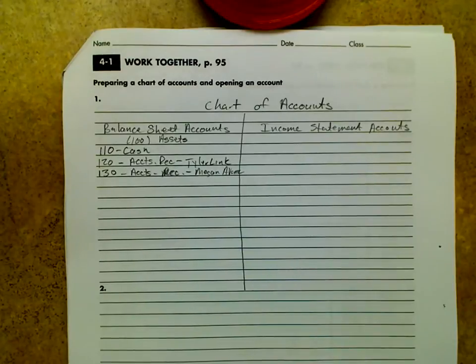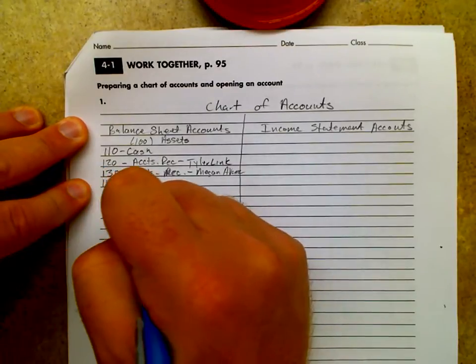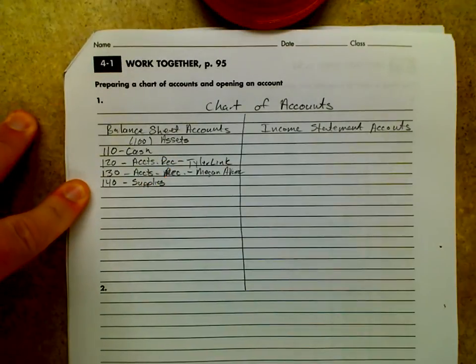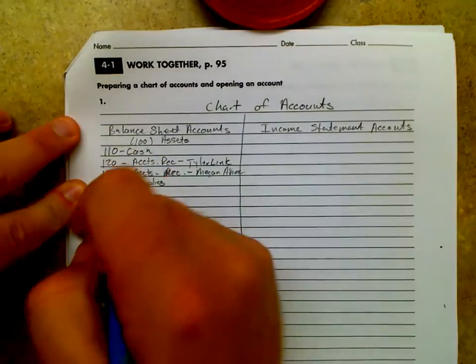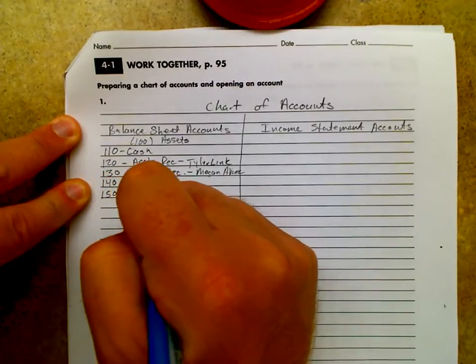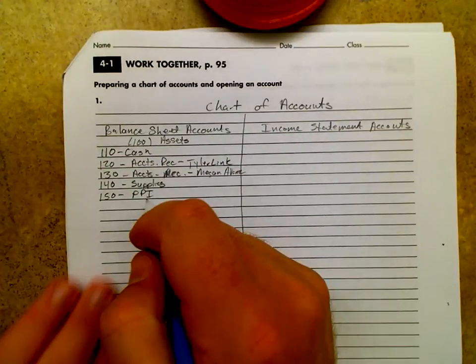What else do we see for assets? I see 2 more. Supplies. So we go 140. And what else? Yep, insurance. So 150 is prepaid insurance. That's all I see.